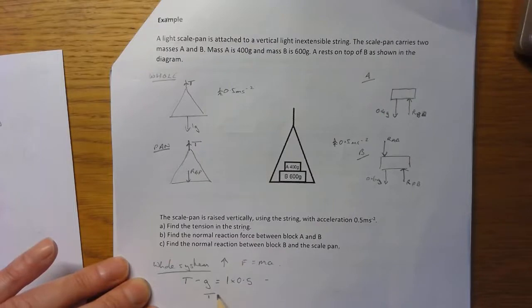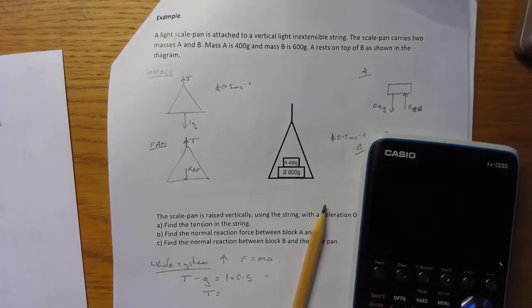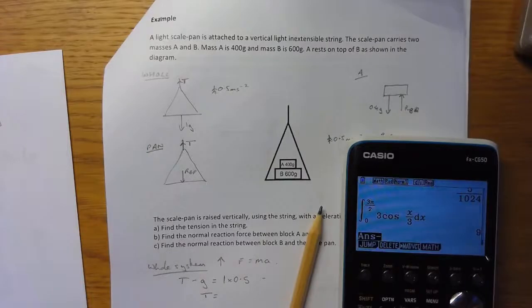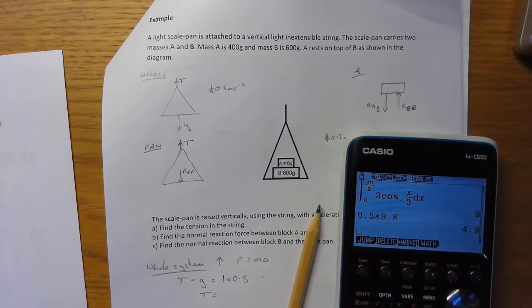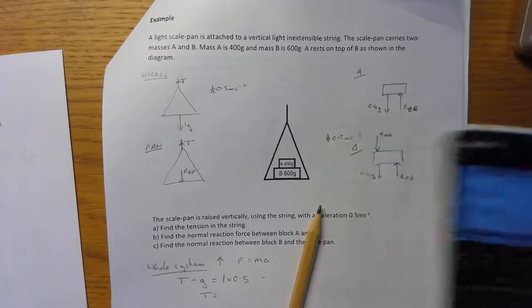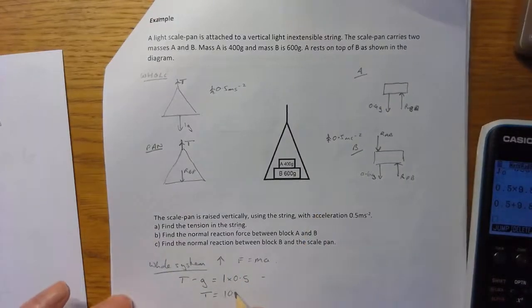So T is equal to 0.5 plus 9.8, which is 10.3. I don't think I really needed a calculator for that.